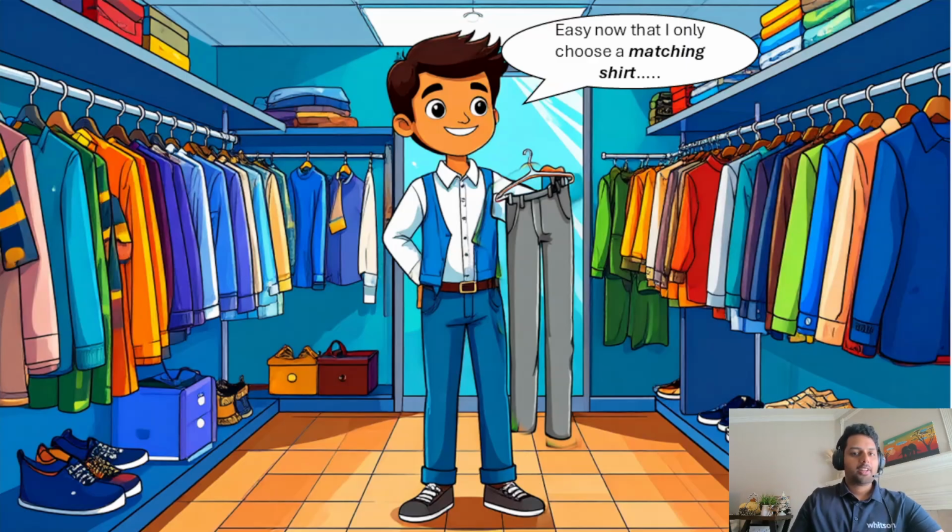Now, just look at the happiness on the face of this boy once he also knows that he only has to choose just the matching shirt because he's already selected the right size pants, which is right in front of him, which is in his hands.